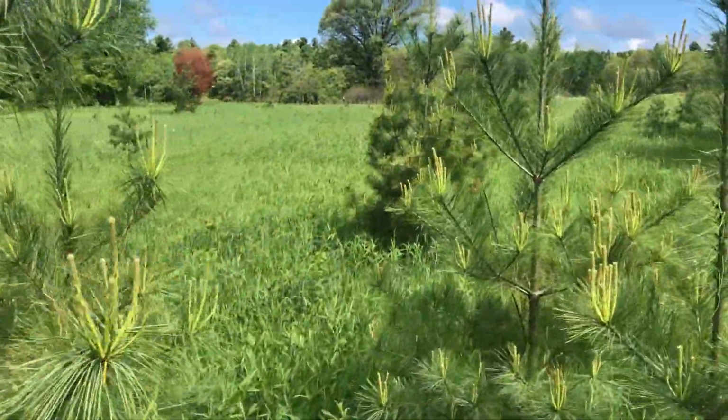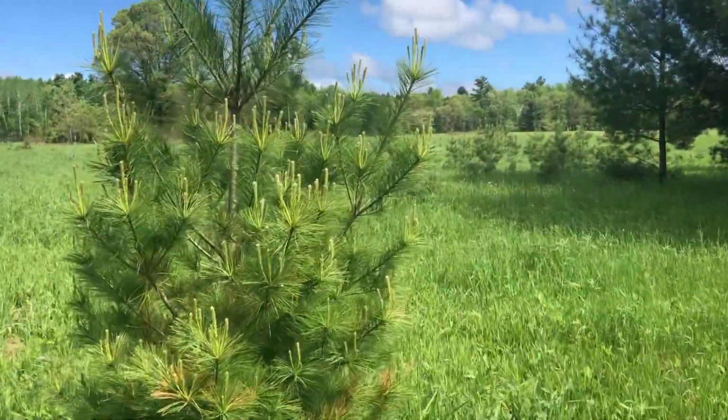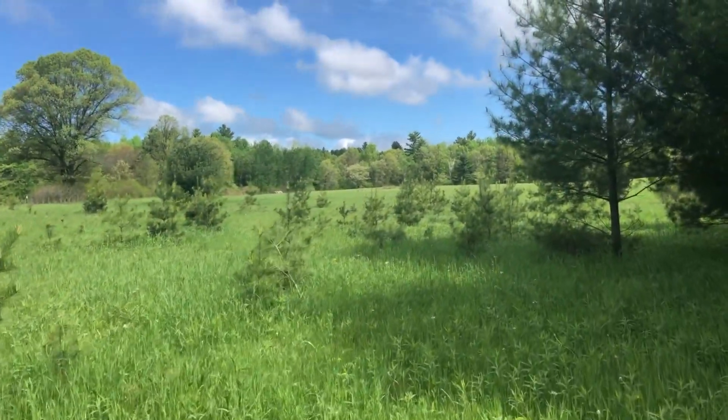There's a lot of wildlife habitat. I just almost stepped on a frog. The deer like to bed under here. It's cool and it's shady. And, you know, it just adds to the overall biodiversity of a property.